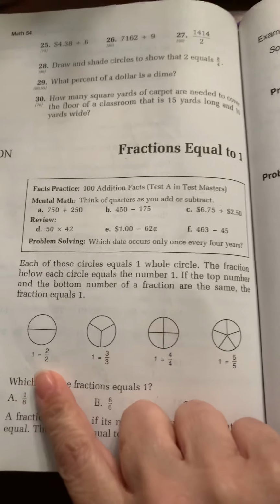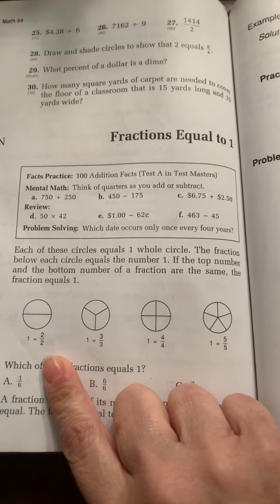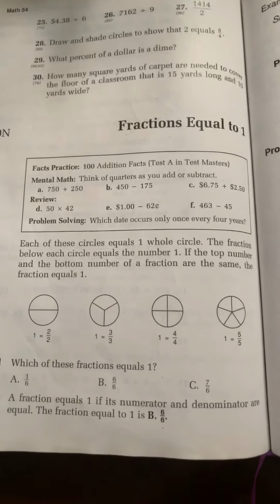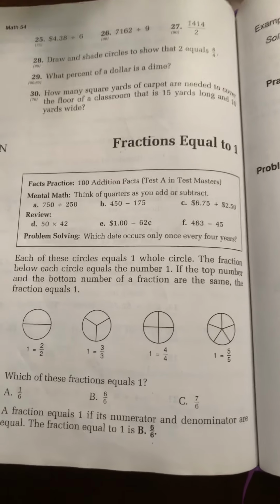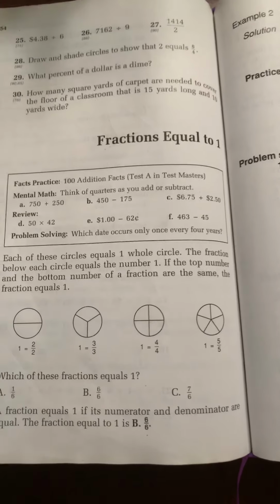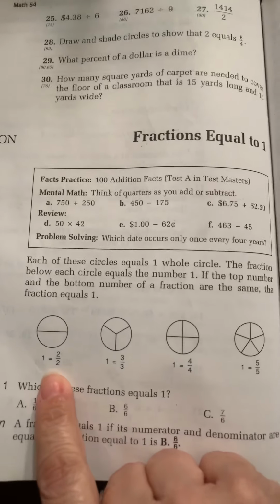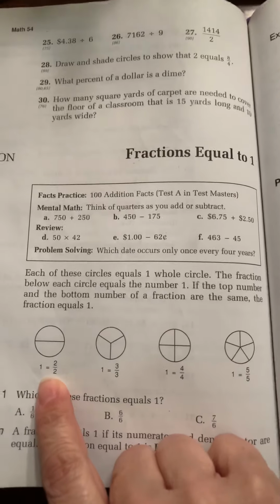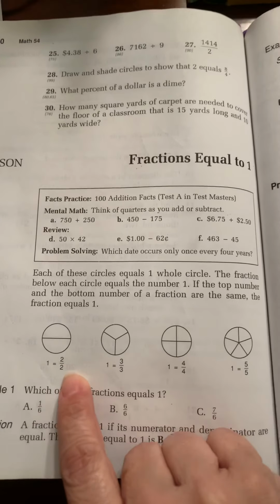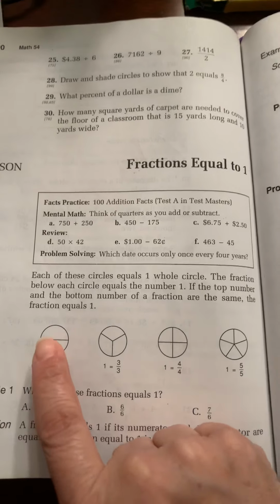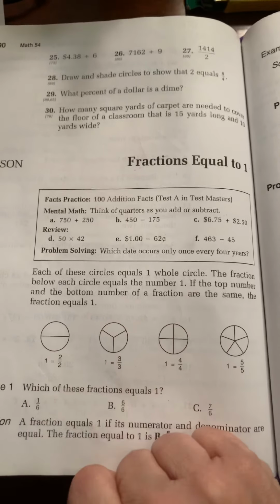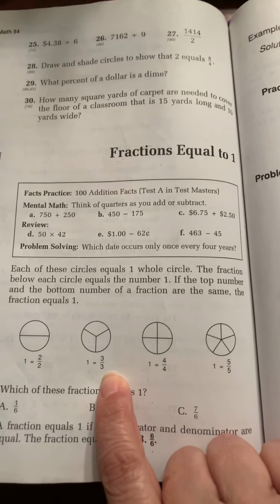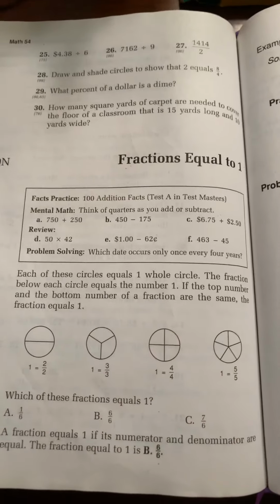If you look at the picture, each of these circles equals 1 whole circle. The fraction below the circle equals the number 1. If the top number and the bottom number of a fraction are the same, then the fraction equals 1. We've done this a good bit, but the example just shows the pictures to help you remember. 2 halves is the same as 1, because if I eat 2 halves of the pizza, I've eaten the whole pizza. 3/3 is the same as 1, because if I eat all 3 of the thirds, I've eaten the whole thing.